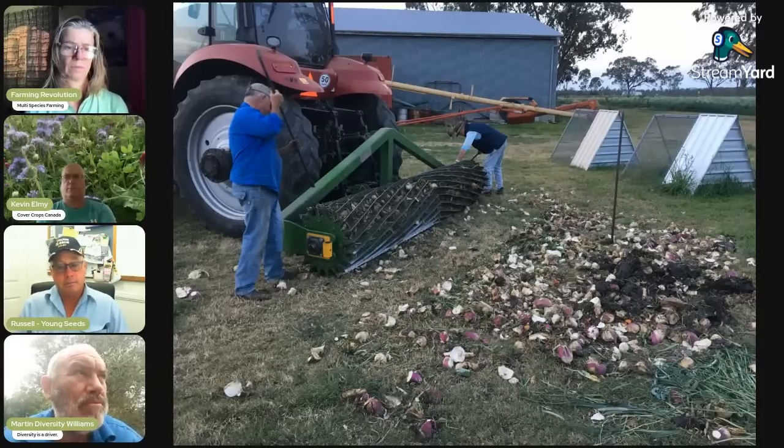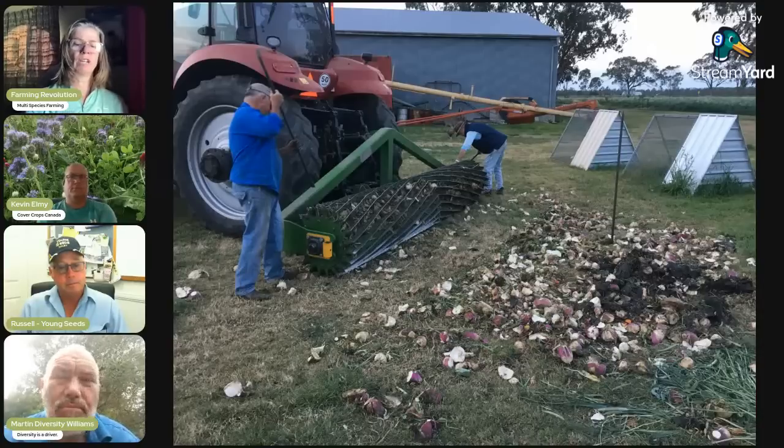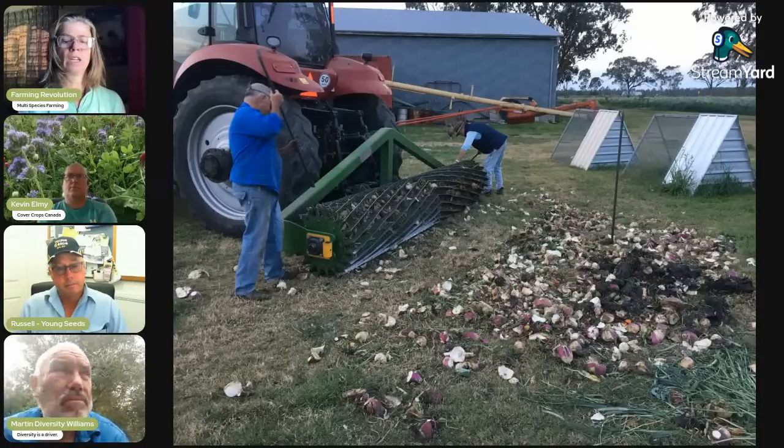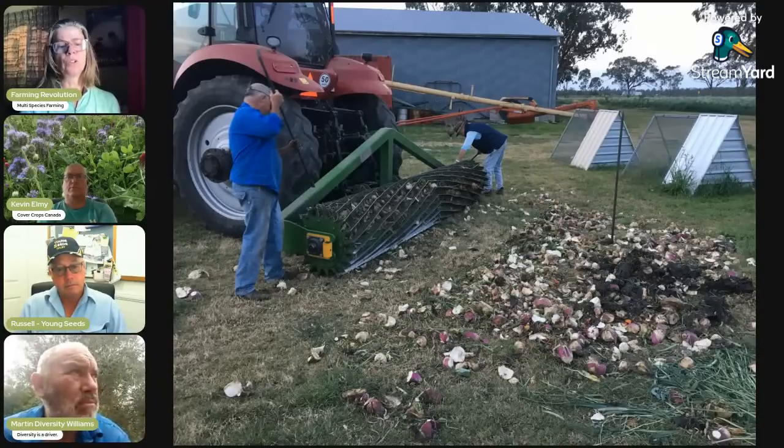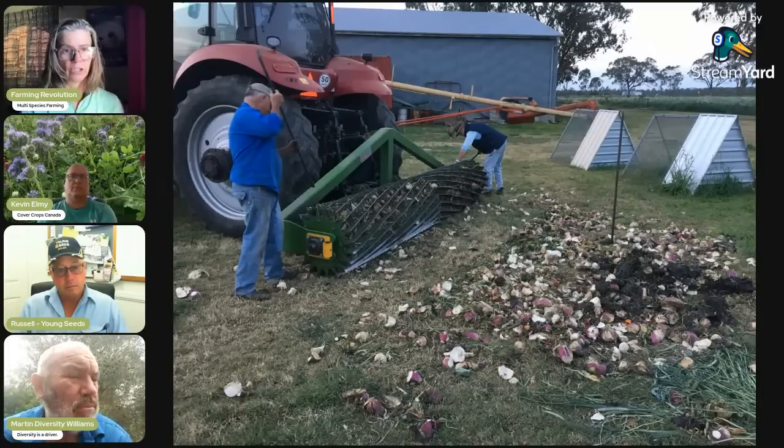But yeah, I was happy with it. I think it did well. So I think really, though, you tick two boxes because you wanted it as a ground cover. You wanted it to condition the soil.